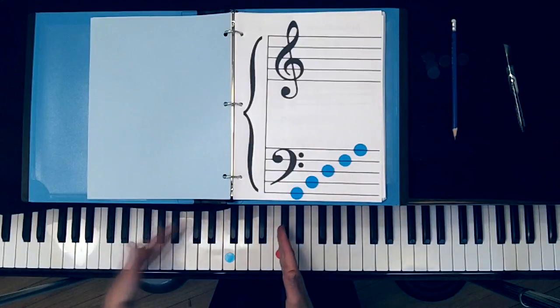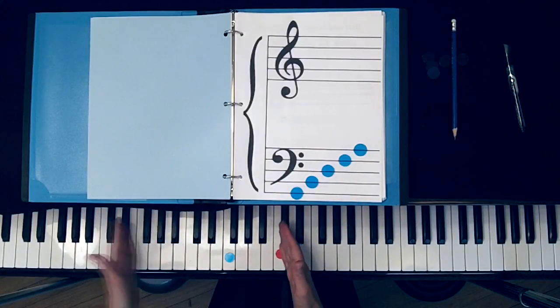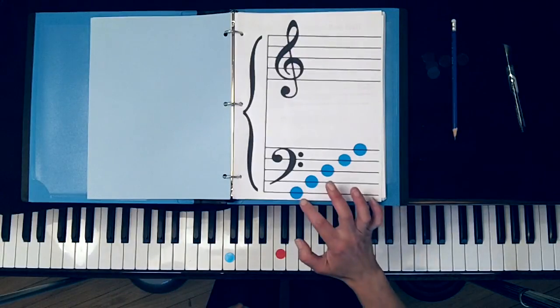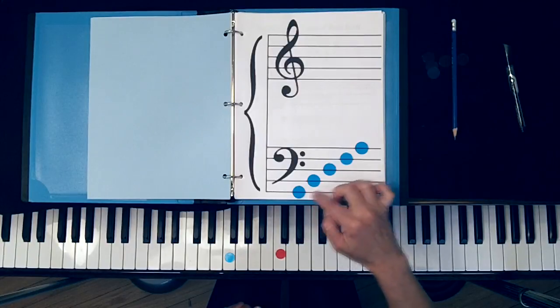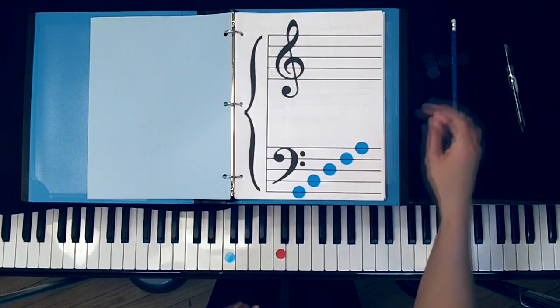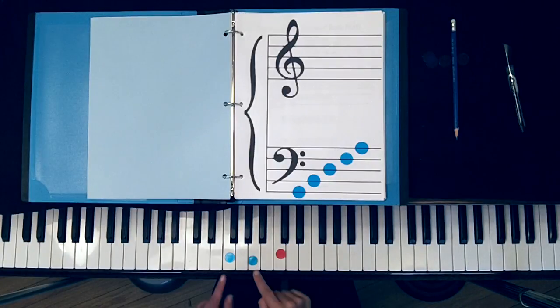Bass means lower sounding, and so notes in the bass clef are found below middle C on the piano. So here we go, we have the notes from bottom to top in the bass staff. They are G, B, D, F, and A. And just like in the treble clef, when notes move from one line to another line, they move by skip, which means that they skip 1 key on the piano.